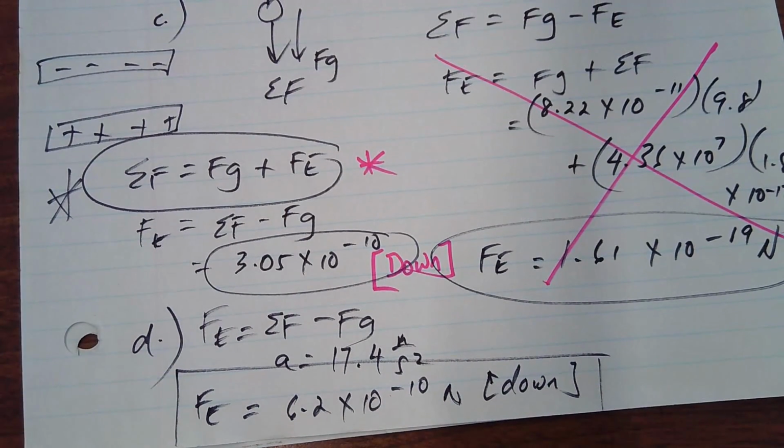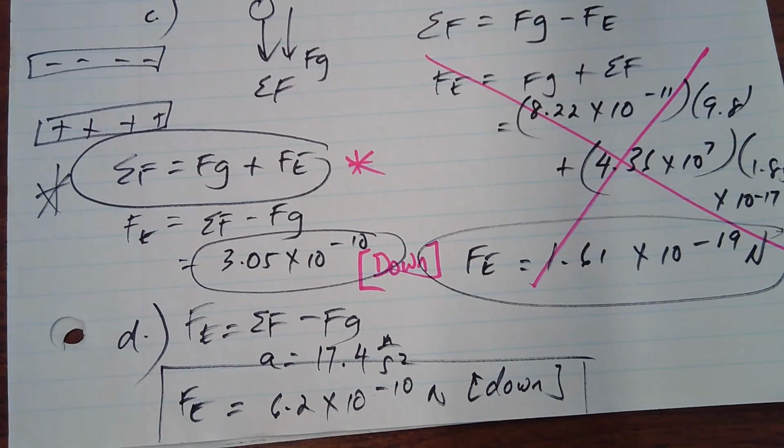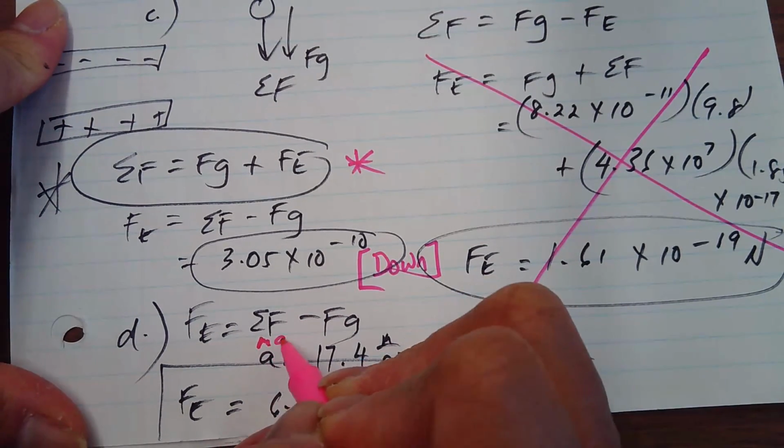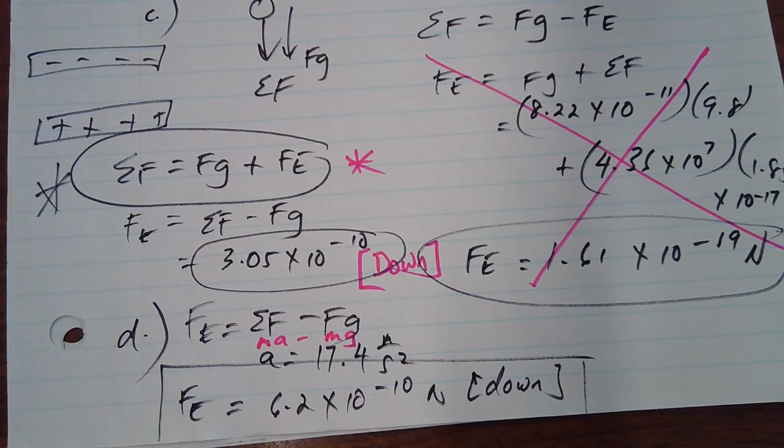Okay, if you guys want to try the last question, just plugging in. So your net force will be ma minus mg. So when you change your acceleration to 17.4, you're gonna get a larger force going down.